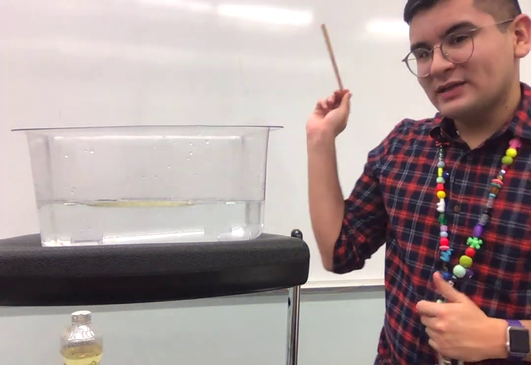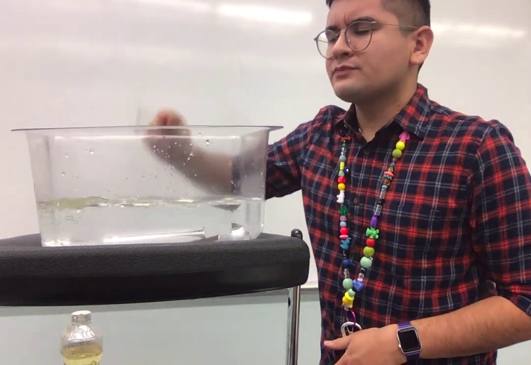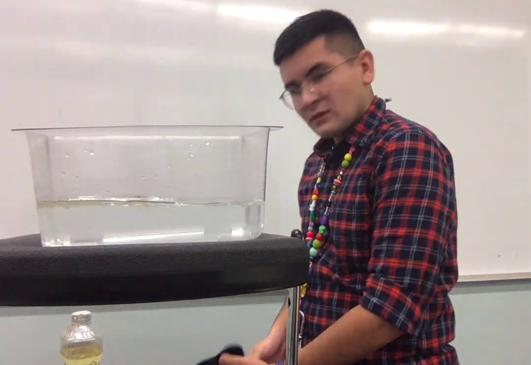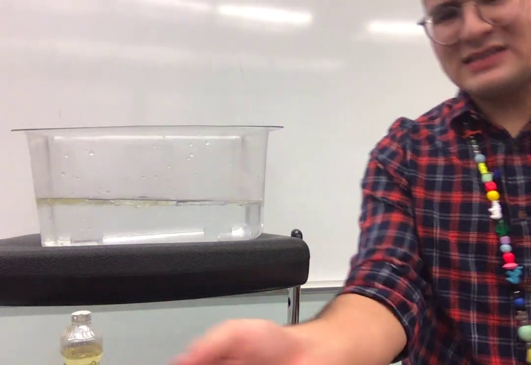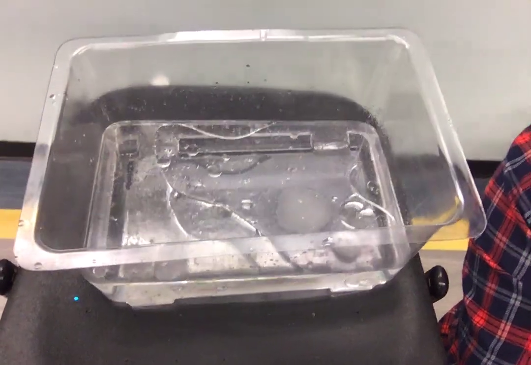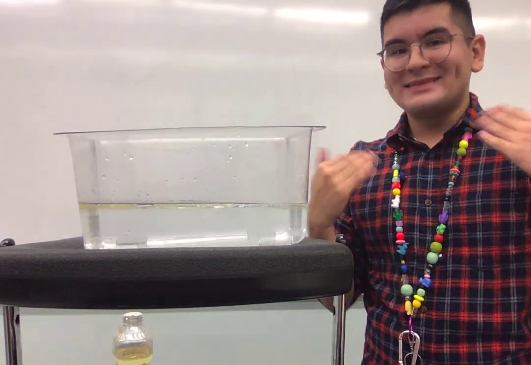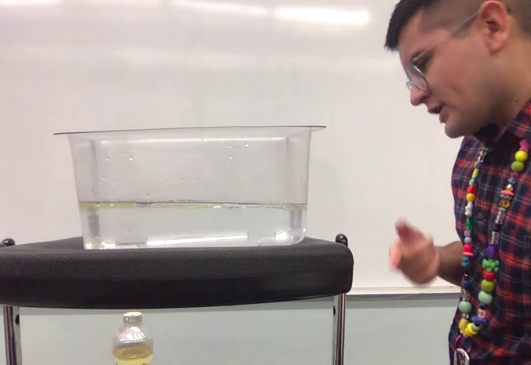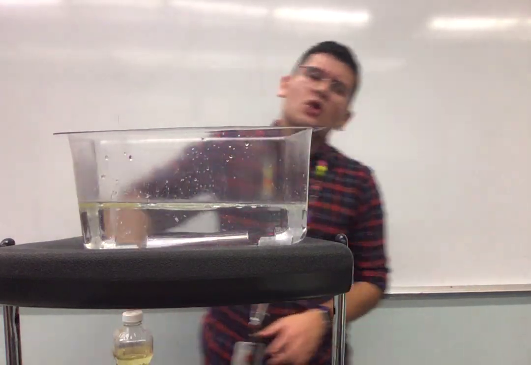So, I got my pencil. Let's mix it. Let's see what happens. And I'll be honest, I can still see it forming on the top. I don't think it's mixing. Let's see if that's true. You see it there? It looks the same. So, the oil did not dissolve. It does not mix. So, what word can you use to describe the oil? Is the oil soluble or not soluble?